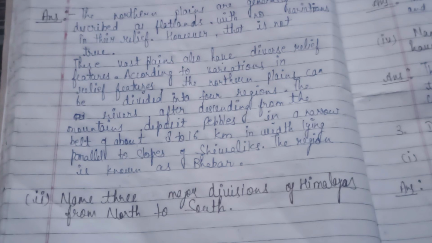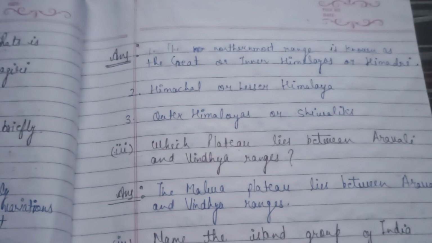Second part is name three major divisions of Himalayas from north to south. Answer is the northernmost range is known as the Great or Inner Himalayas or Himadri. Himachal or Lesser Himalaya, Outer Himalayas or Shivalik.